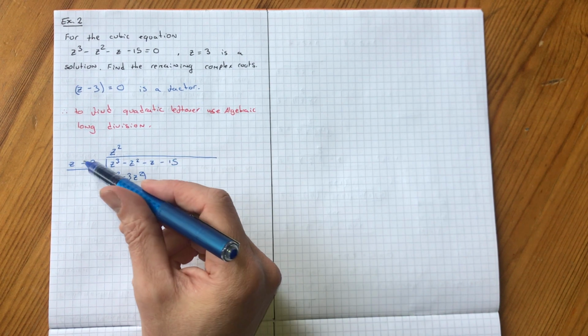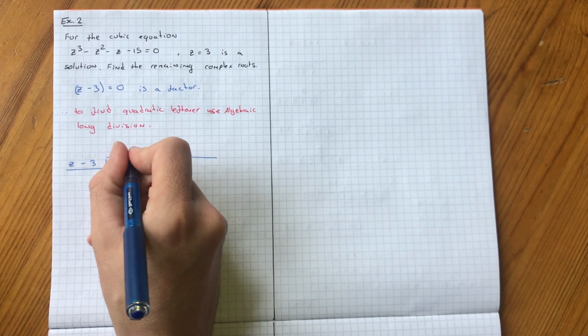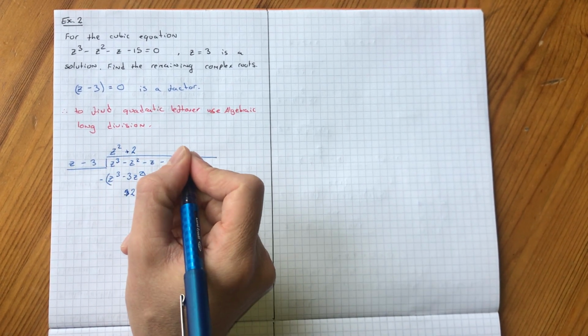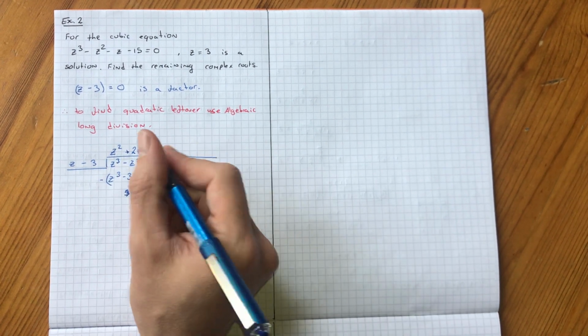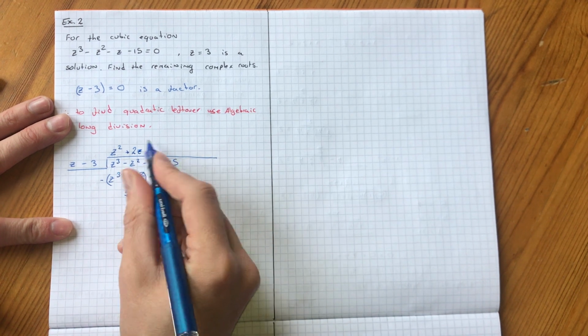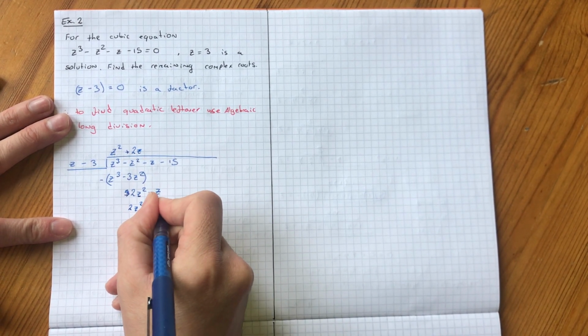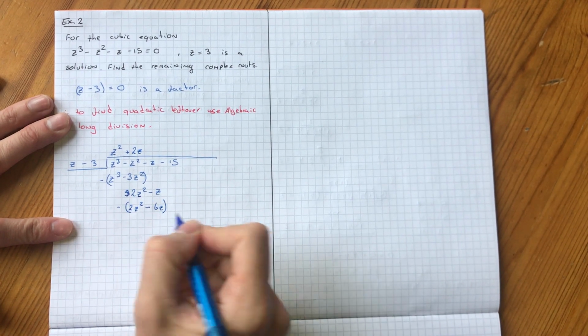What times z gives 2z squared? Well, it's going to be plus 2z. 2z times z will give us 2z squared. 2z times negative 3 will give us negative 6z. 2z squared minus 2z squared is 0.